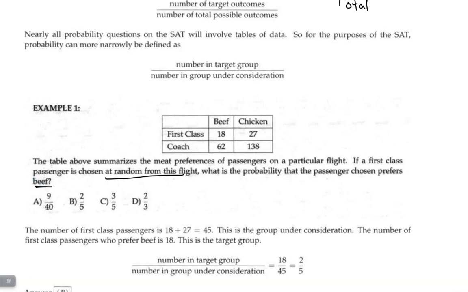So basically this table just gives you a sample where different numbers of people on a certain flight have some sort of meat preference, and they are going to choose between beef and chicken.